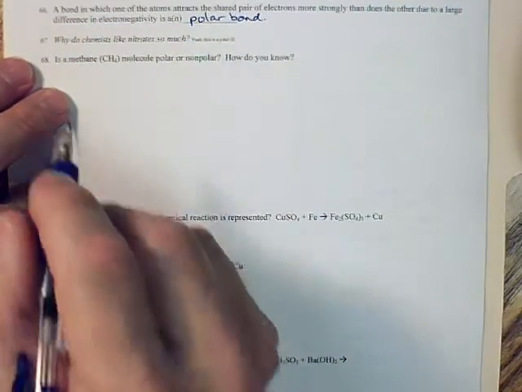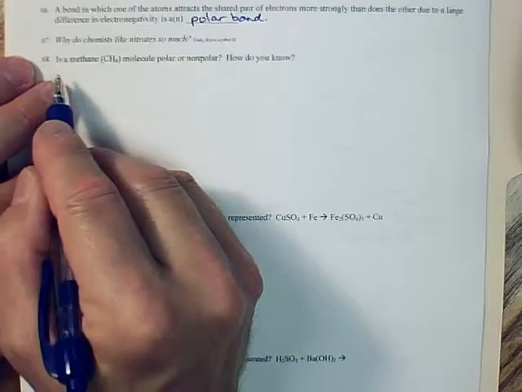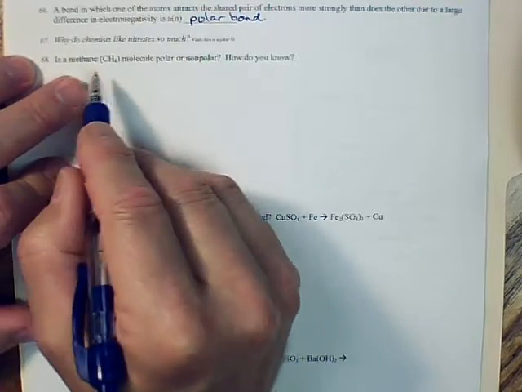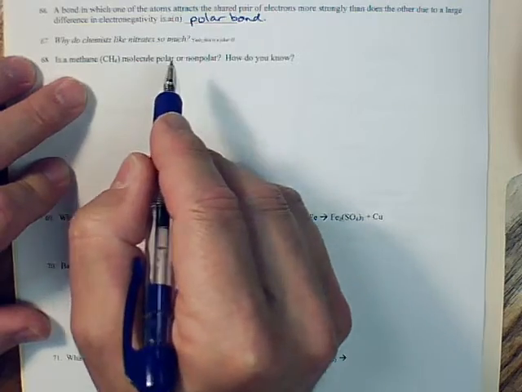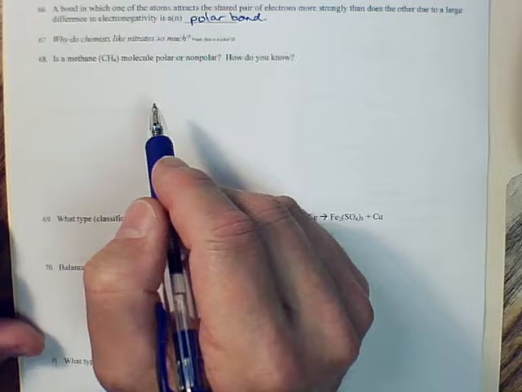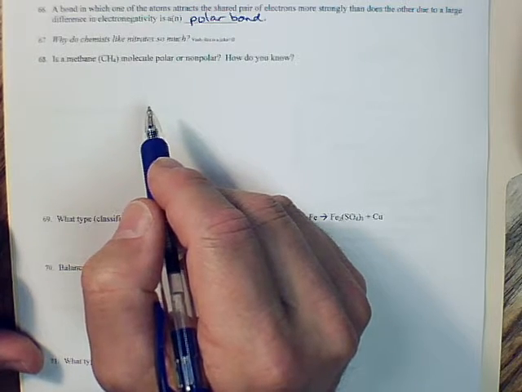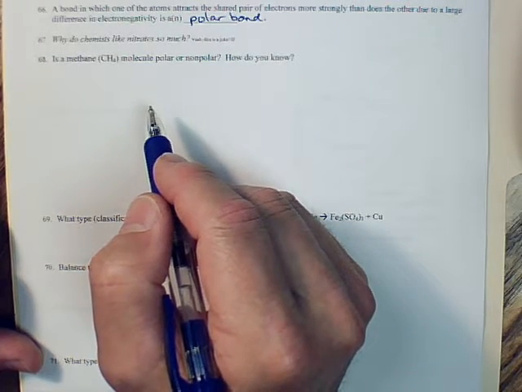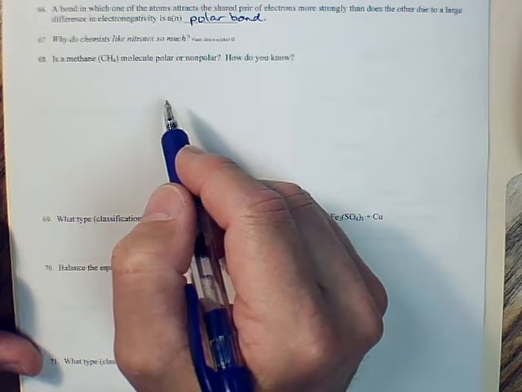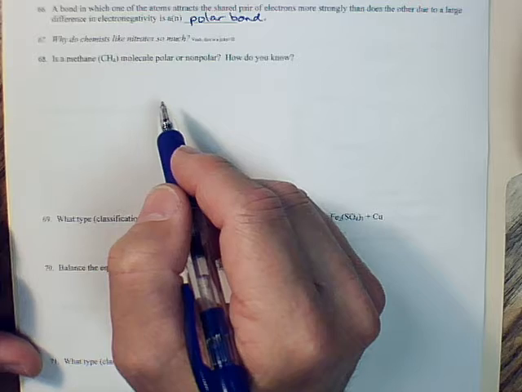Okay, so question number 68: a methane molecule, and this is the formula. Is a methane molecule polar or nonpolar, and how do you know? Well, the first thing we have to figure out is the shape of the molecule. There are two conditions that make a molecule polar. If both conditions don't exist, then the molecule is nonpolar.